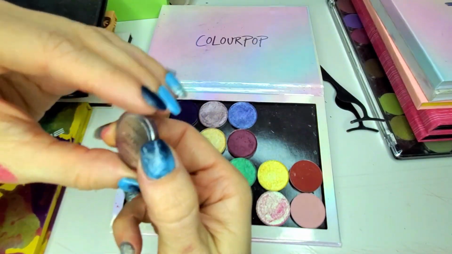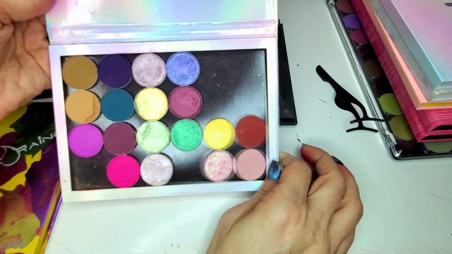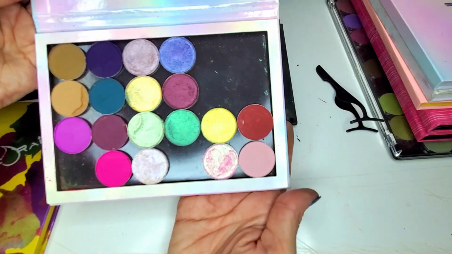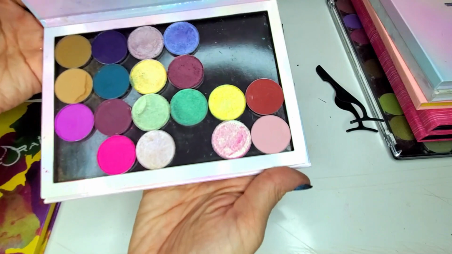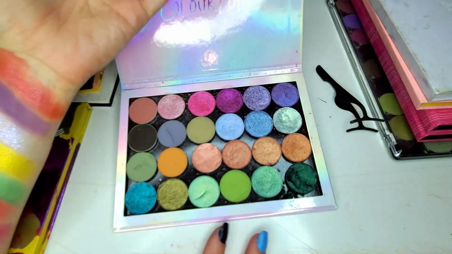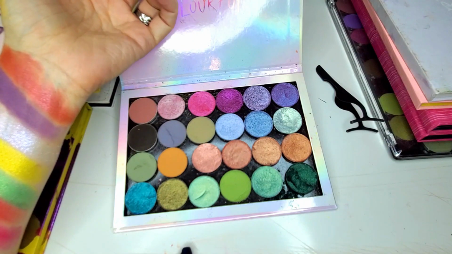This one is Bleeding Heart. What else do I want from here? Actually, I think right now I'm not going to pull any more from here, but I may come back to this palette as well. I just really need some more oranges and yellows, which I don't think we're going to get from this palette either.